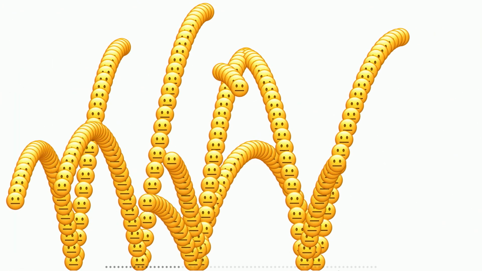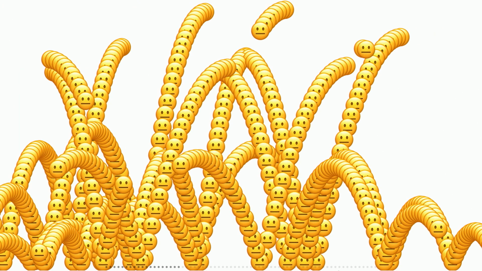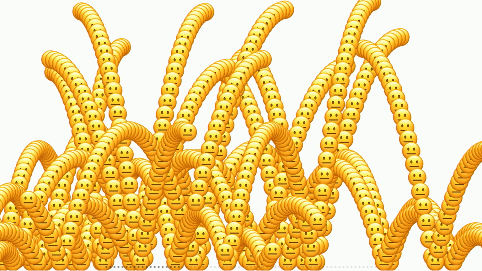And now we have a little bit of consistency in our styles, but still, it's not perfect, because not all token combinations are good.